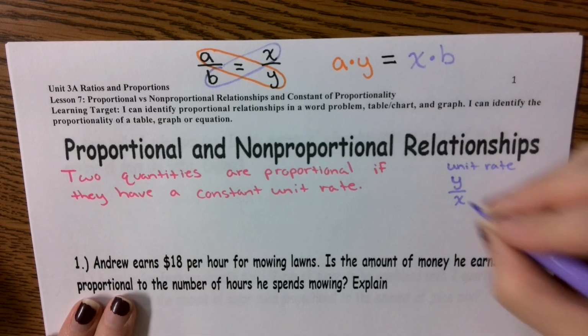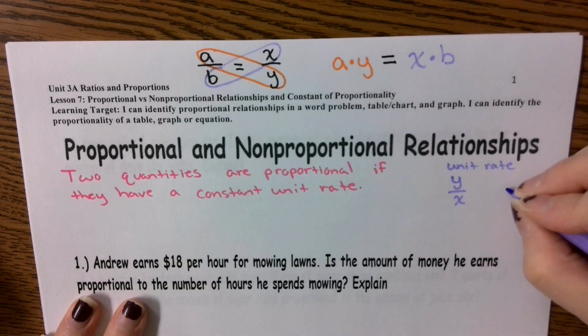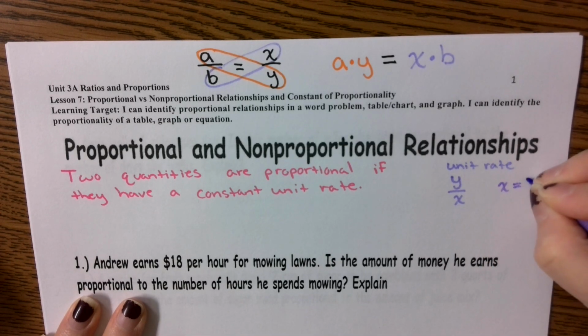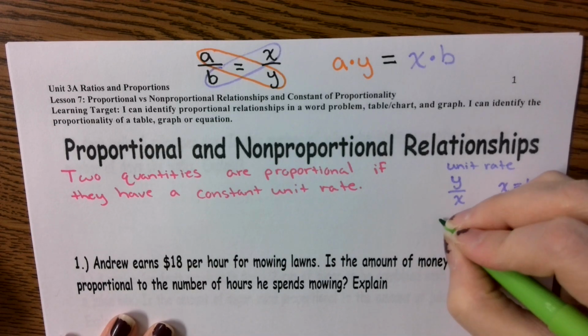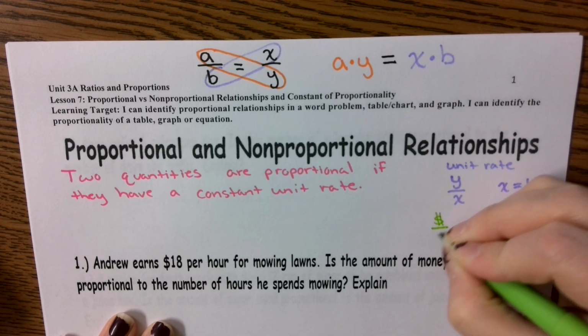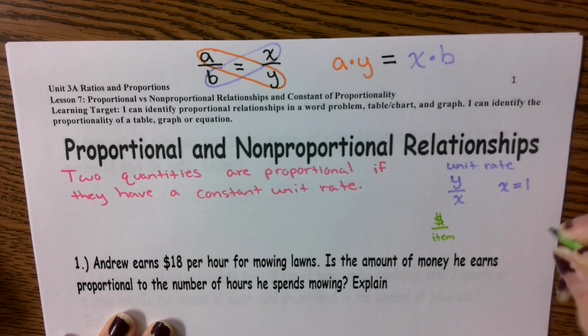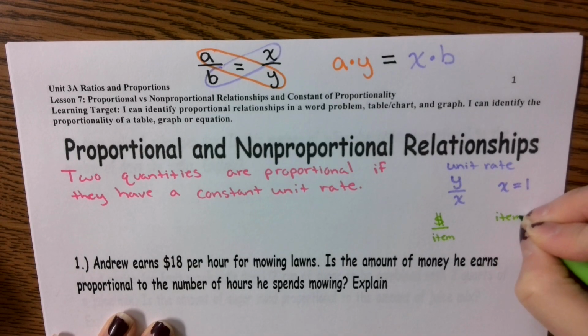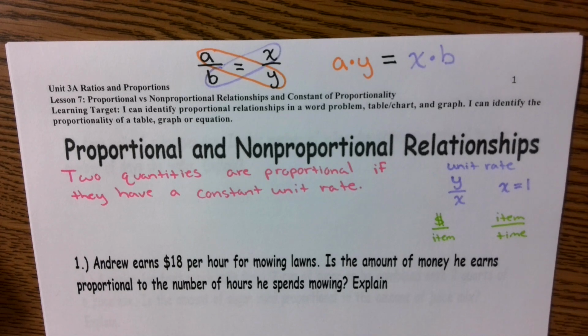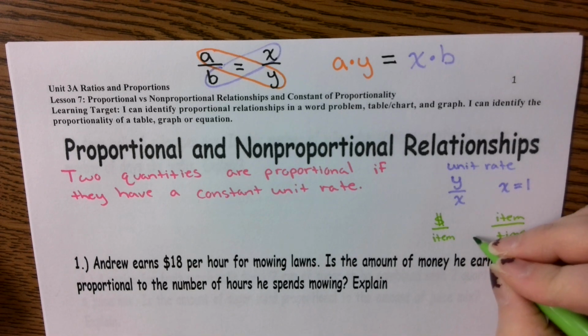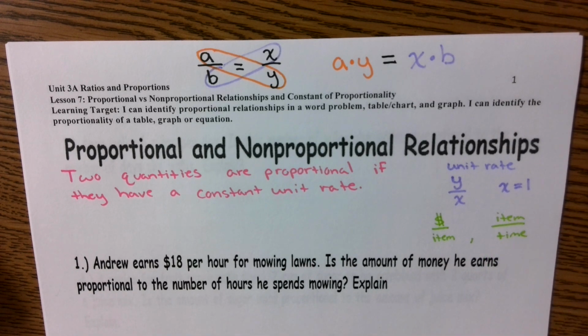So when you take Y and divide it by X, X has to be equal to 1. Okay, and then some common unit rates that we did talk about. We talked about things like money over an item. We talked about an item over time. Okay, these are just a couple of different kinds of unit rates that we've seen.